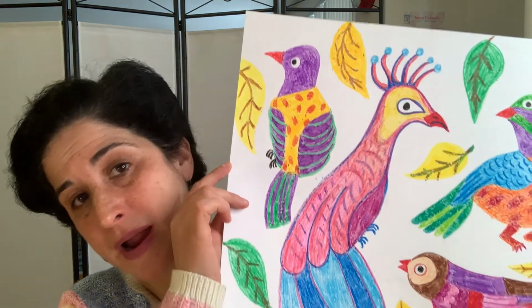So in this class, your project will be to follow along step by step and to also create one of your own beautiful bird creations. One of these, maybe, perhaps, or any other kind of your choosing.